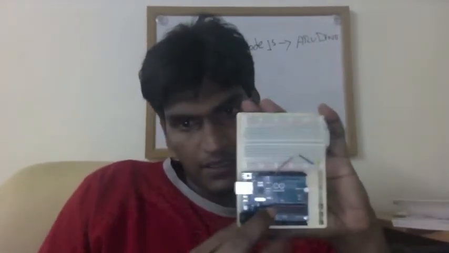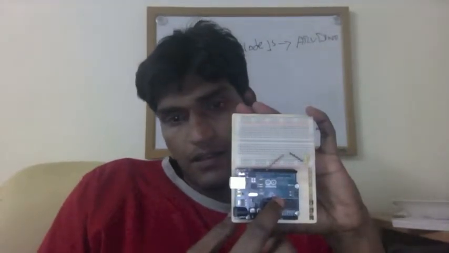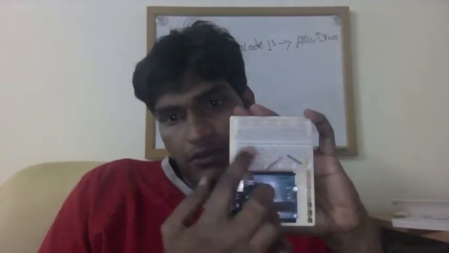What is an Arduino microcontroller? So this is the Arduino microcontroller. This Atmel microcontroller is where you can write a program and flash it, which is going to decide which pin should be high and low.